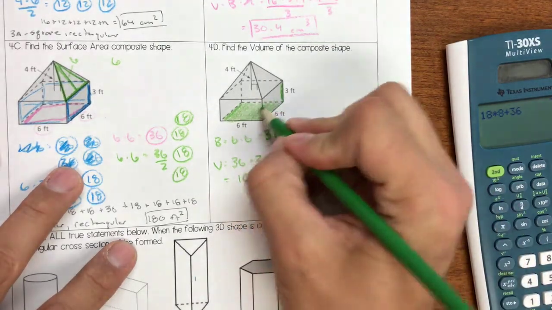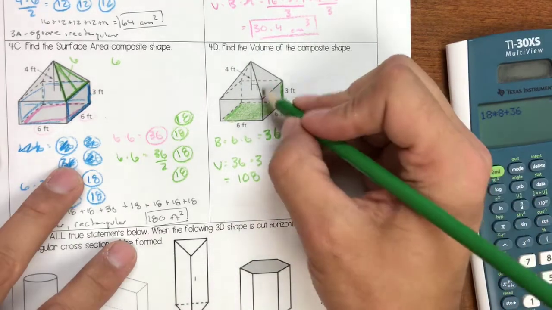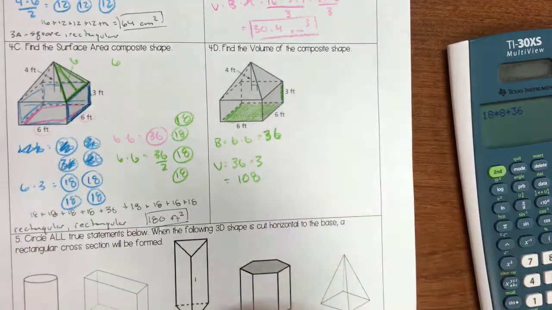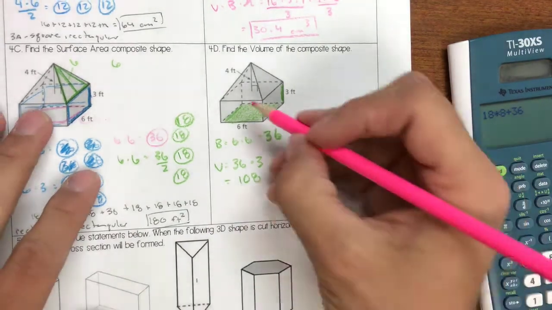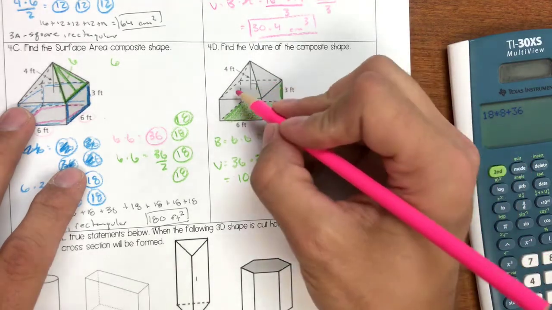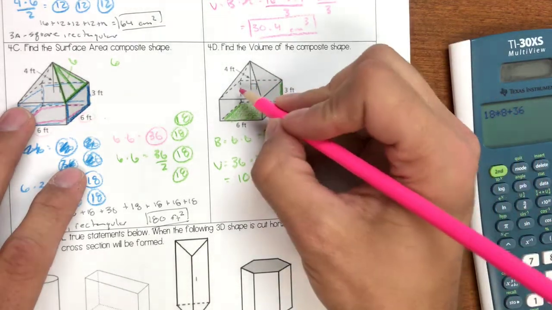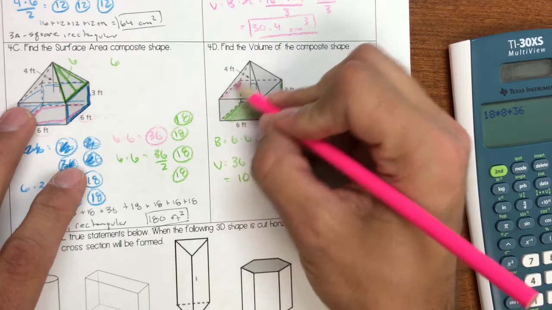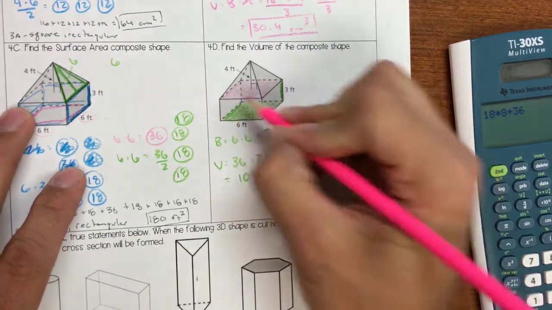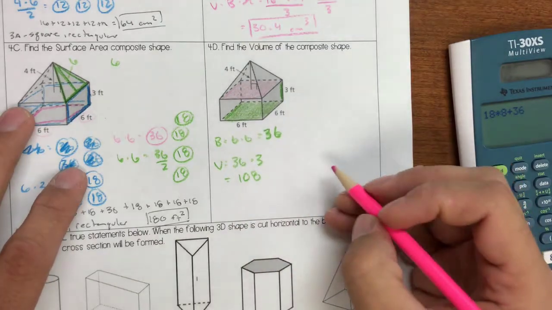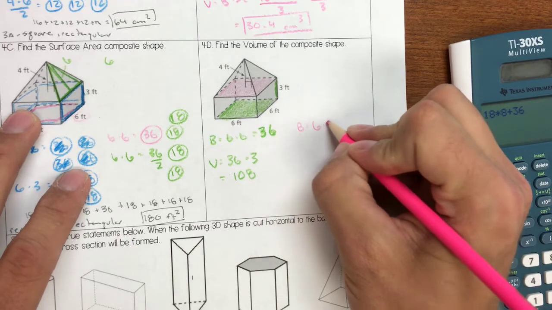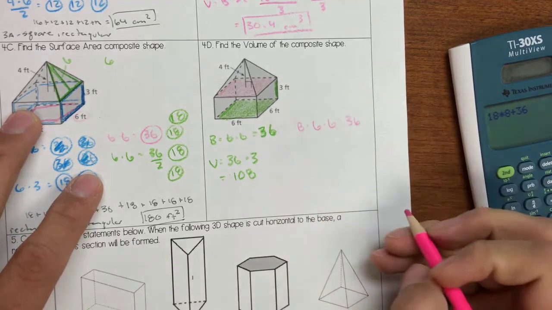But that just gives me the prism on the bottom. Some of you treated this like it was one shape and you just did the height of the whole thing, but there's 2 different shapes. I've got the bottom shape, now I've got to find the top shape. And my top shape is a rectangular pyramid, and the bottom of the rectangular pyramid is right here. That's the bottom of my shape, which is also 6 by 6. So big B for the pyramid is also 6 by 6, which is 36.